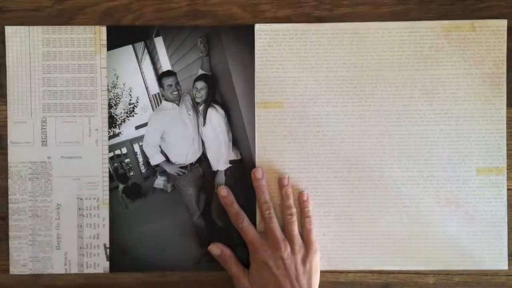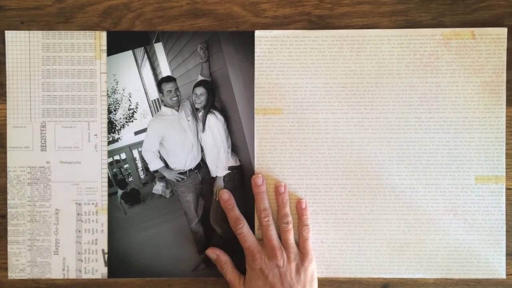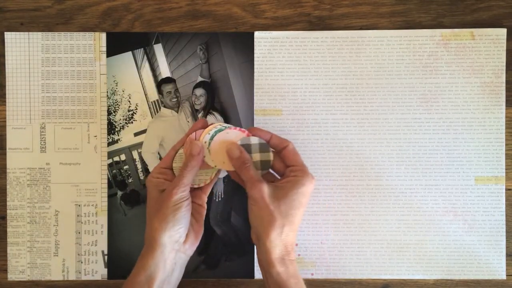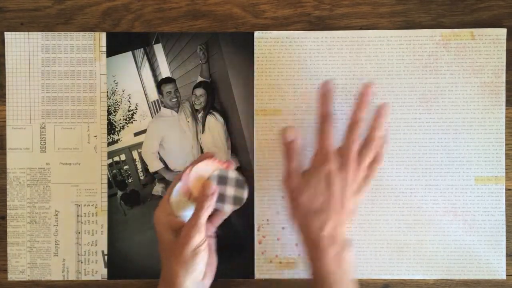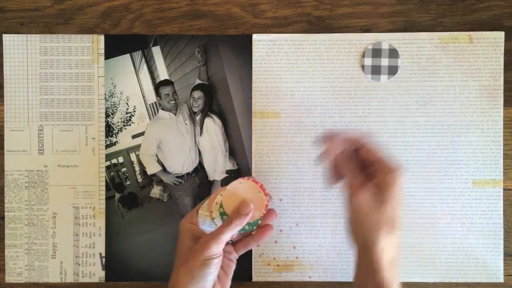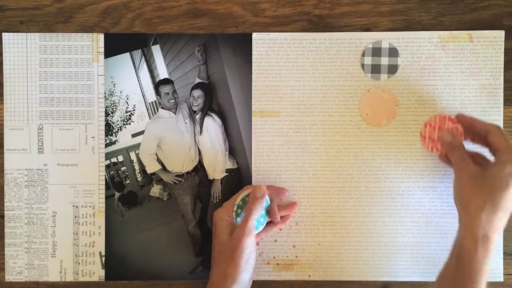Since I have a neutral background and this large black and white photo, this is the one spot that I really want color on the layout to be. So here are all the circles, and I'm going to arrange them much like the bottles were arranged in the magazine ad, in a slightly staggered grid that continues off the edges of the page.